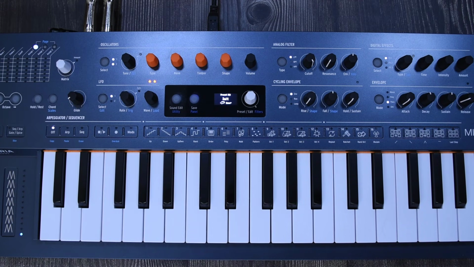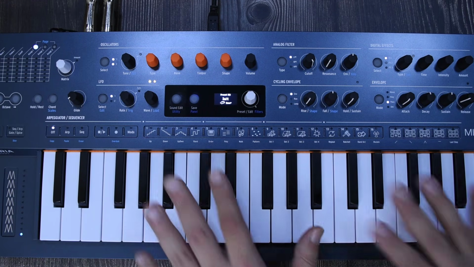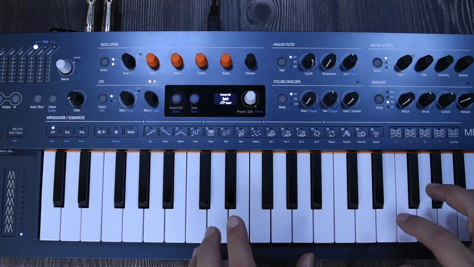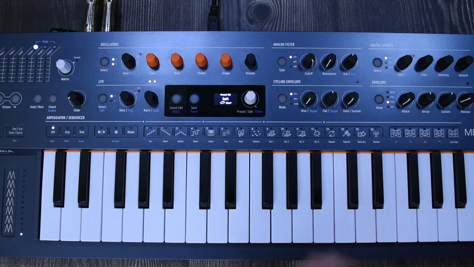What is the benefit of doing all of this? The benefit is that now you can play 12 voices, right? So it's going to double the amount of voices that you can play, the amount of keys. And it's using the same method that the MicroFreak is using.